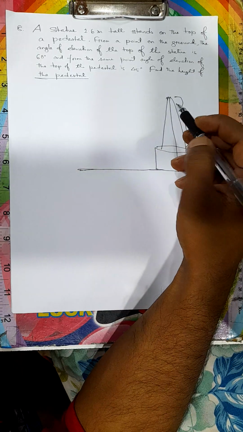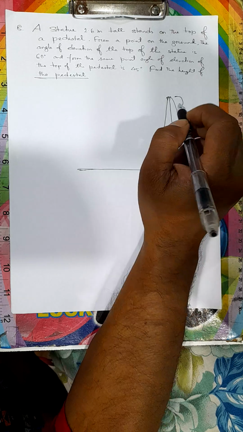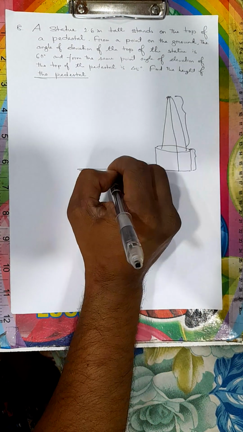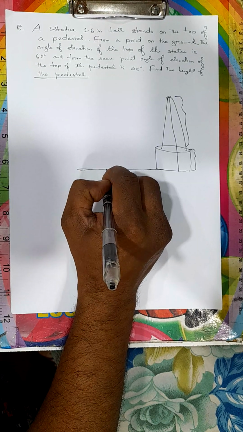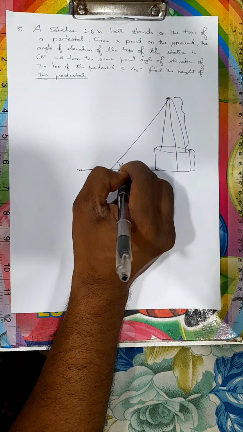Now, from a point on the ground, the angle of elevation of the top of the statue is 60 degree. Say this is the point. Imagine this is the point A. This is 60 degree.